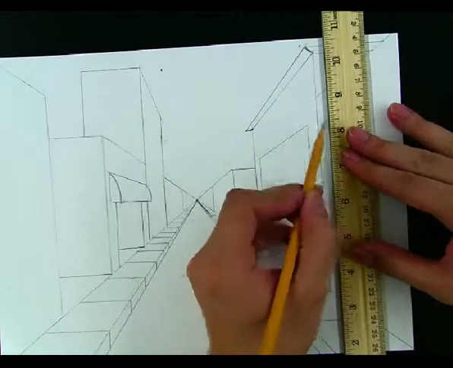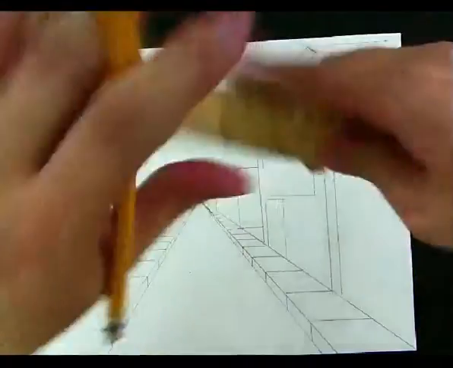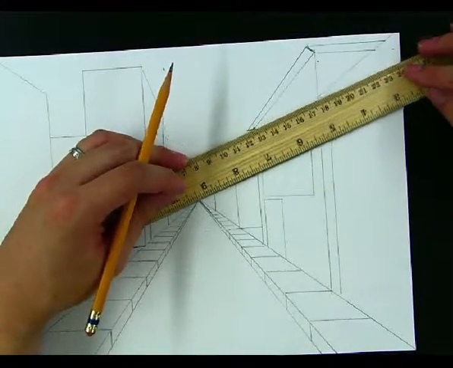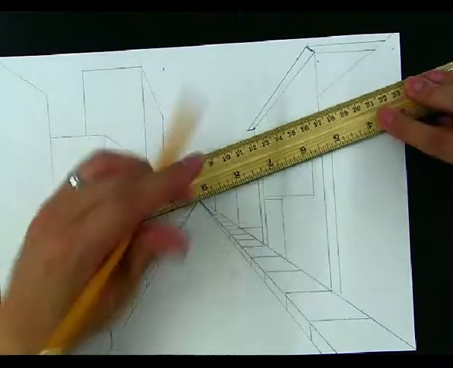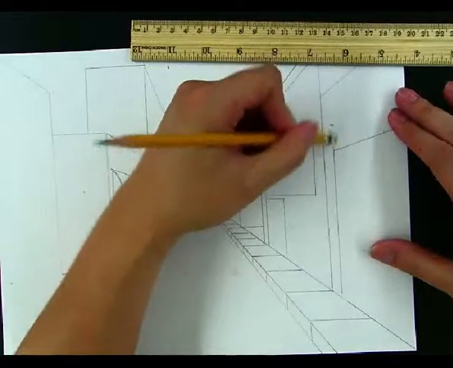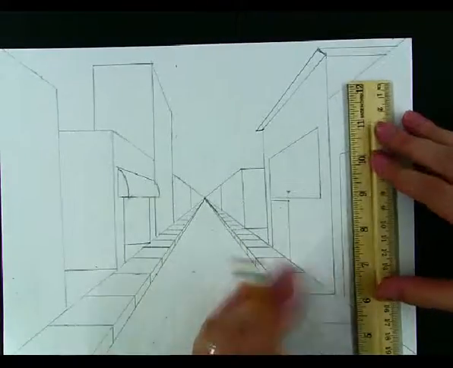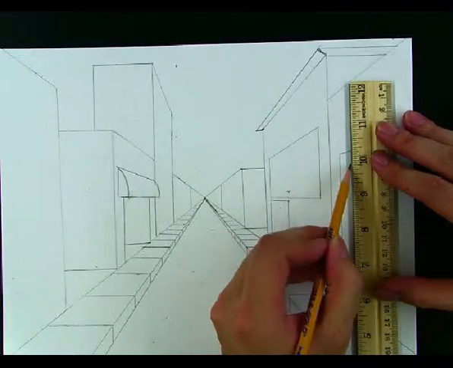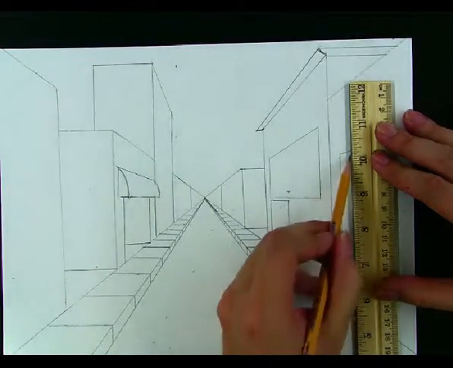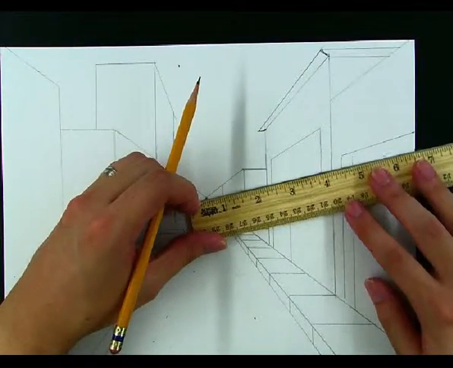So I'm going to do another vertical line here. Another one on the top here, there. And if you want this part to go in, then just draw a line here. And then another diagonal line there.